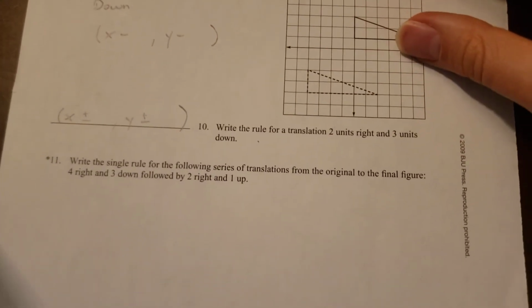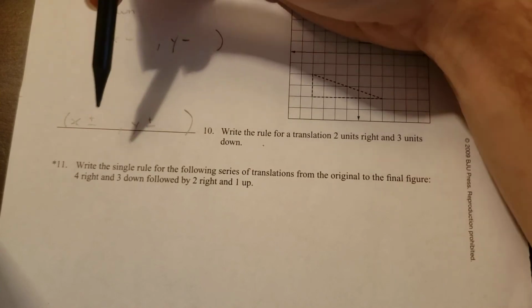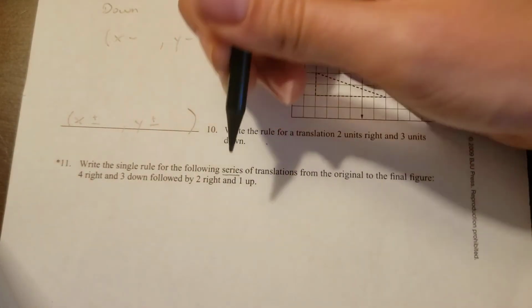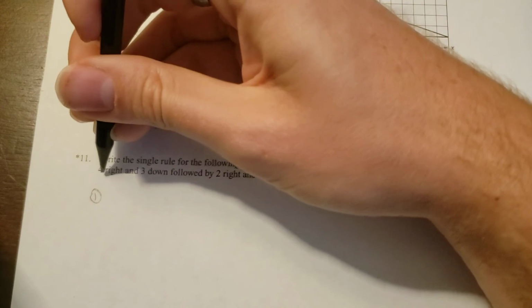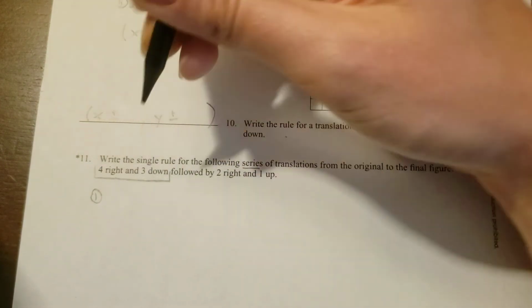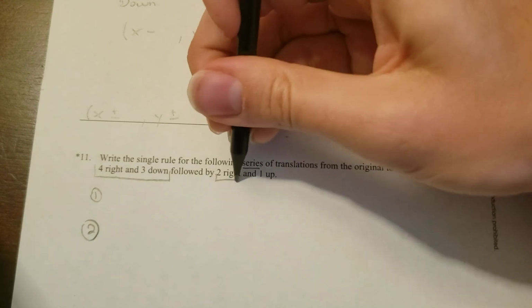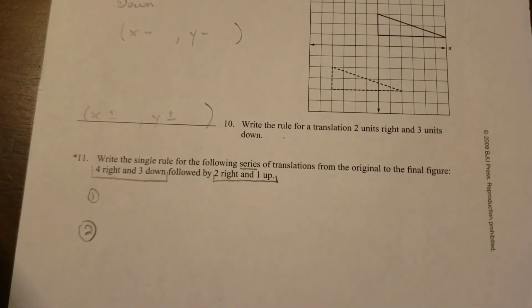Now for number 11, this just has 2 steps. So it is asking for these translation rules. So it's a series from the original figure. So the first step is this business here, and the second step is this business here.